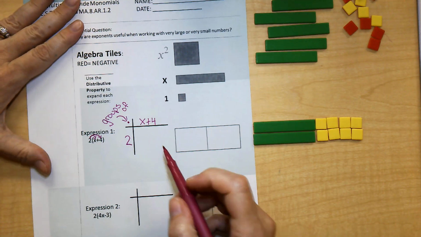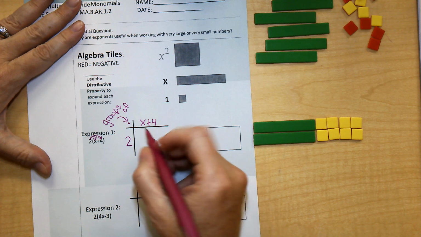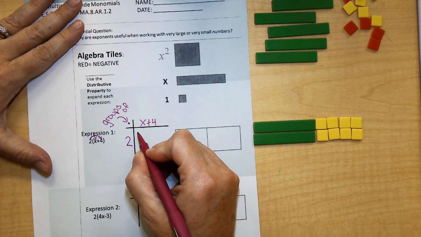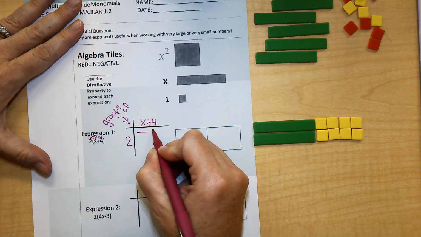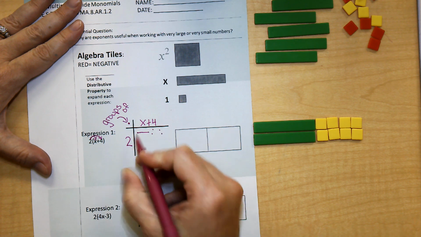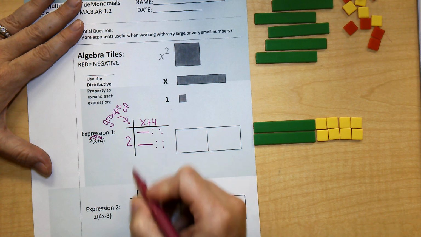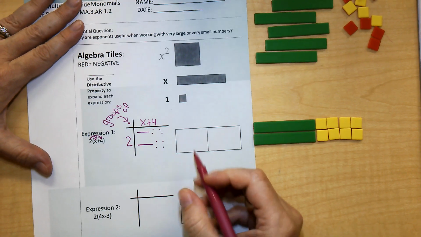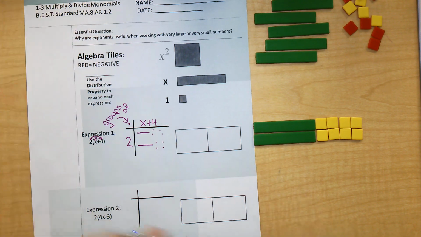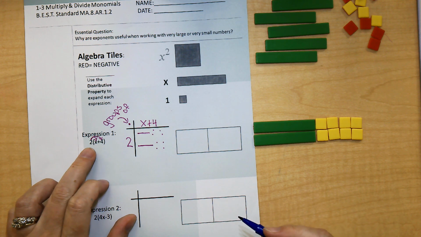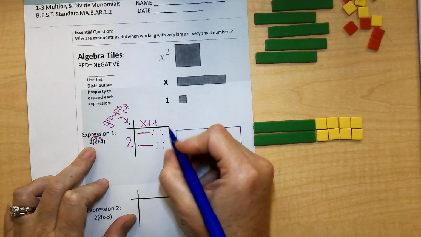So we're going to finish filling in our pictorial model. So we want x plus 4 and 2 groups, x plus 4. So I've made 2 groups of x plus 4. And now this is what we call an area model. So on the outside to the left of the area model, you're going to put what is outside of your parentheses, just 2.